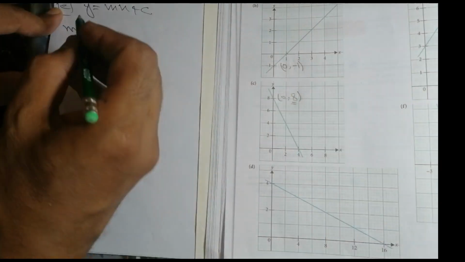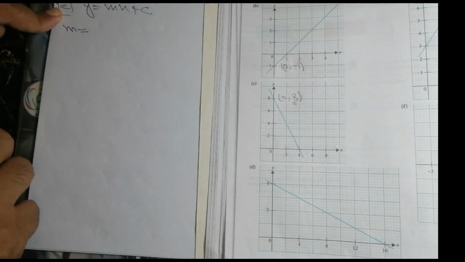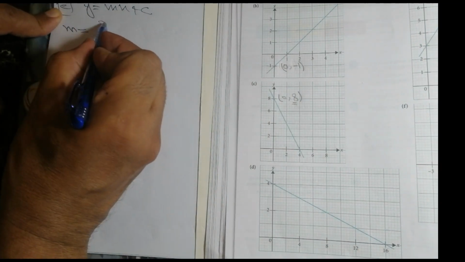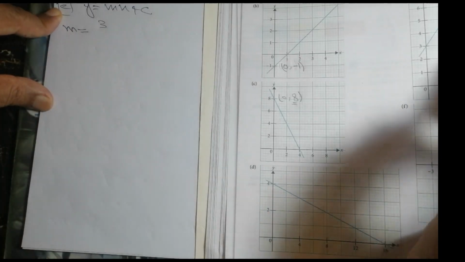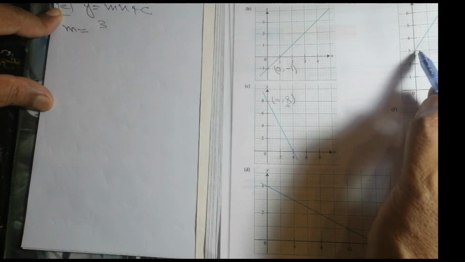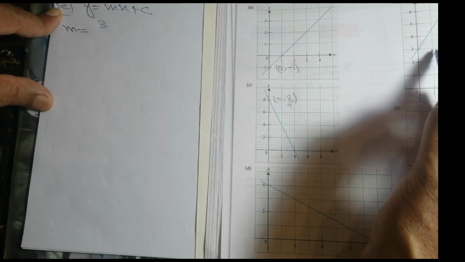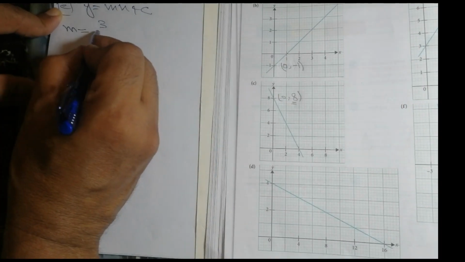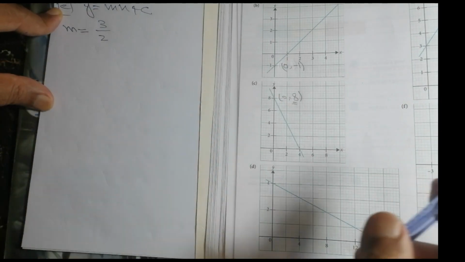So vertical is 3 units, that is 3, and this is 1 2, and this is 2. Direction will be positive, sign is positive.